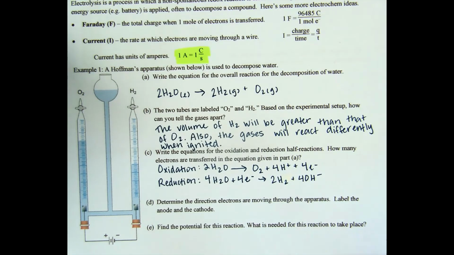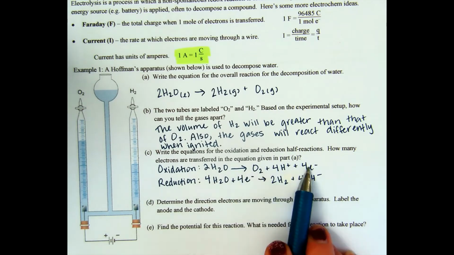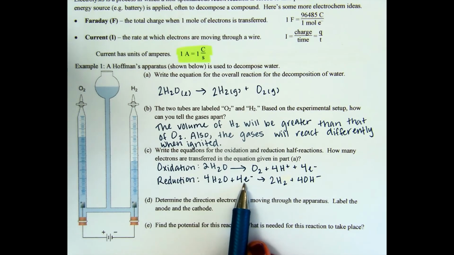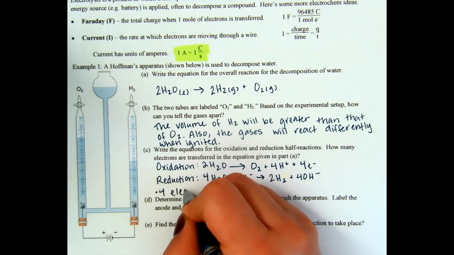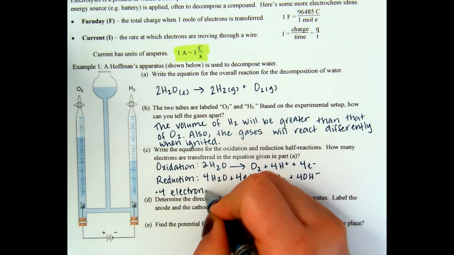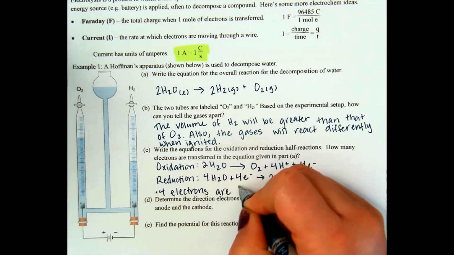Okay, so overall, we have 4 electrons being transferred, right? So 4 being produced, 4 being absorbed. So 4 electrons are transferred.